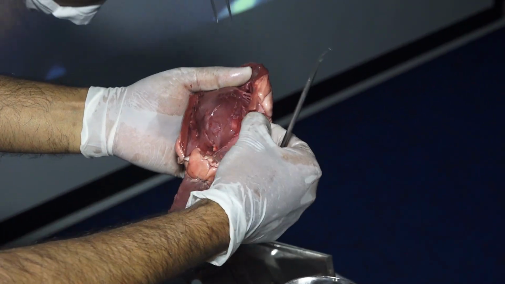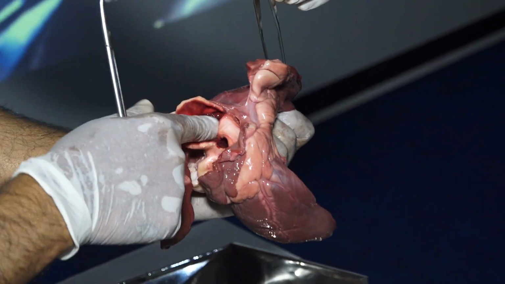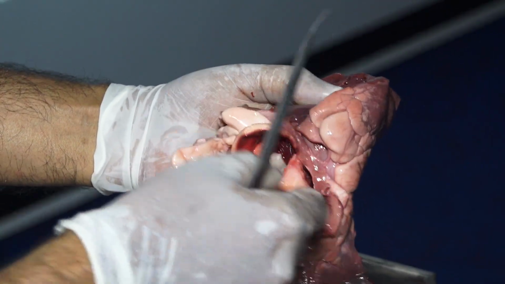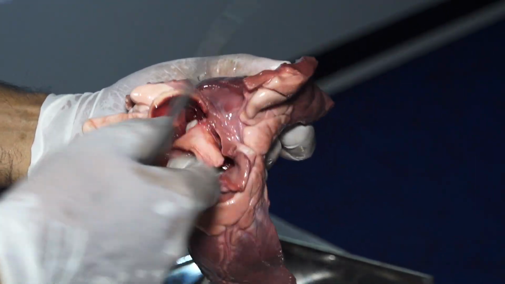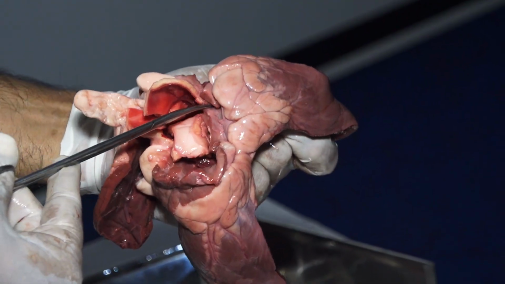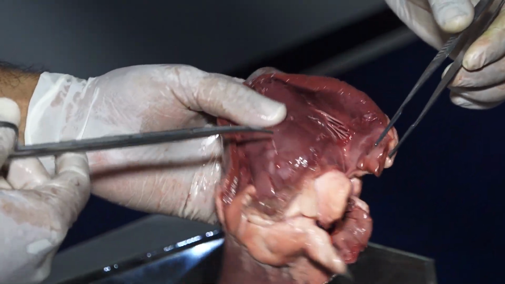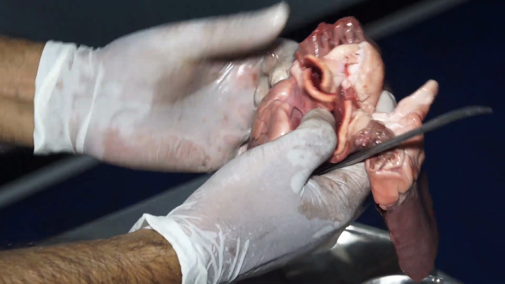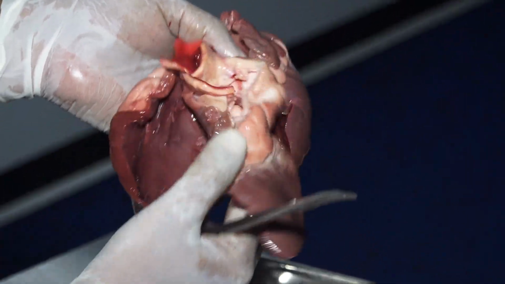You can actually cut the aortic valve and enter into the mitral. You can cut the aortic valve, enter into the tricuspid also accidentally. This way you can go and enter into the tricuspid. So these are the structures that are in close proximity, and you should bear in mind when you dissect structures.